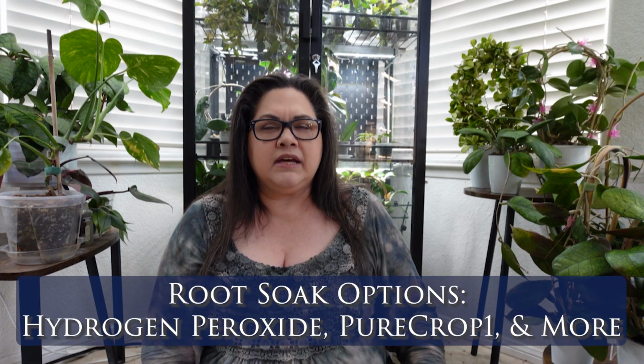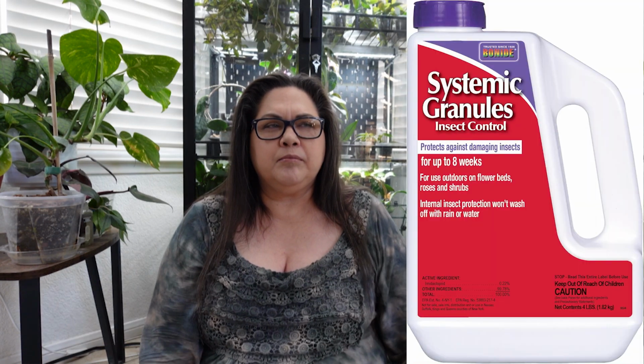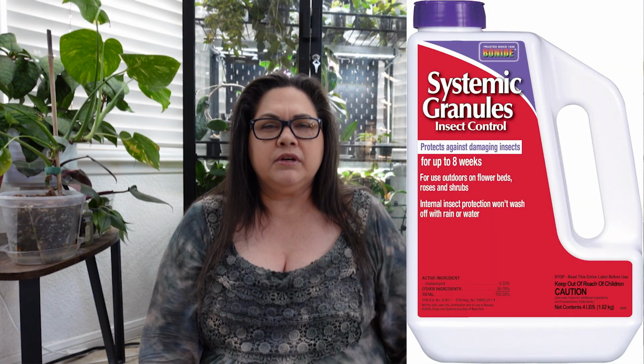The current consensus is do a soak instead of cutting off the roots. I need systemic granules. Those are pretty much what you want to use to get rid of those. Be careful though, because that systemic can cause an explosion of growth in spider mites. It is not a treatment for spider mites in any way. So if you have a problem with those, do not use systemic granules in your soil, which does bring me to the next issue, which is spider mites.